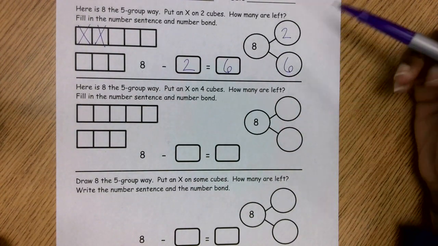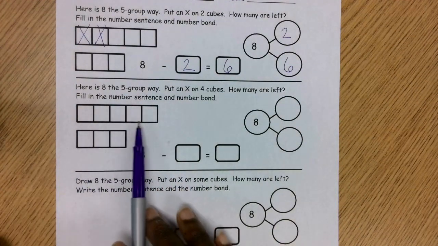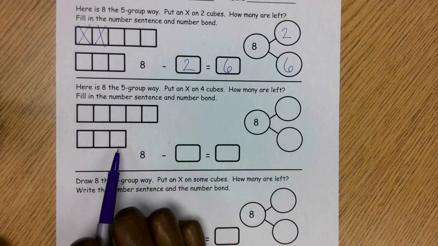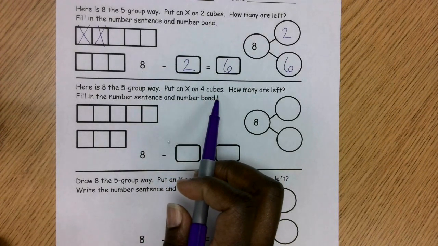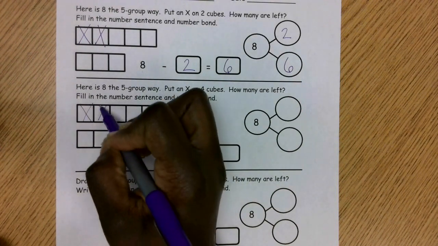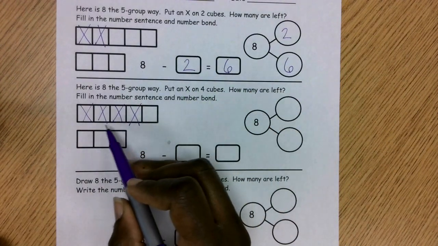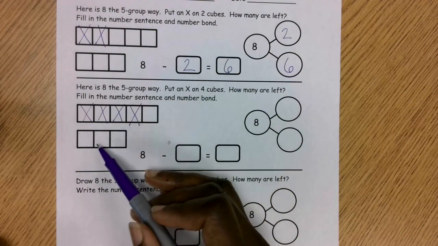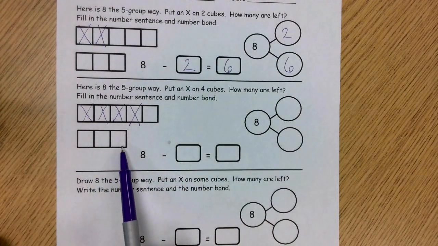Let's try another one. Here is 8, the 5 group way. Again, we have a group of 5 here, and we have the remainder 3 here. Put an X on 4 cubes. So how many cubes? 4. 1, 2, 3, and 4. Now I X'd 4. How many are left? Let's count the ones that do not have an X. 1, 2, 3, and 4.